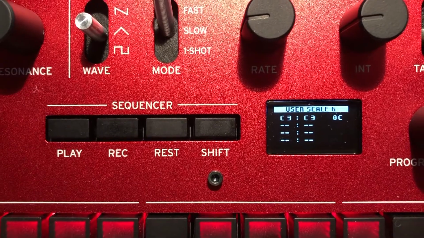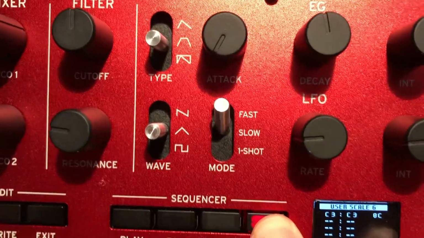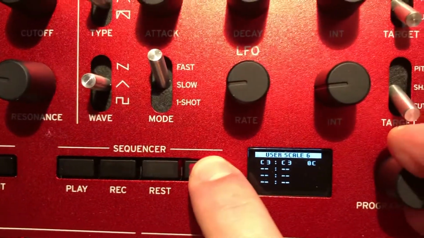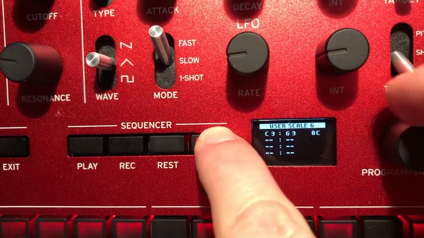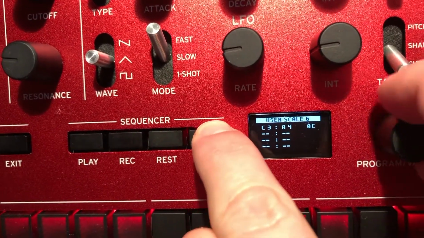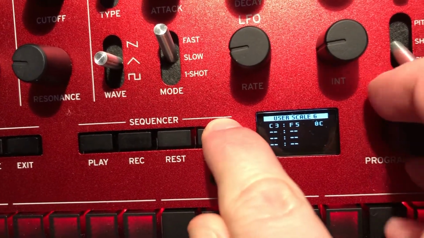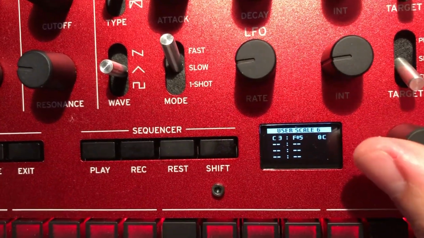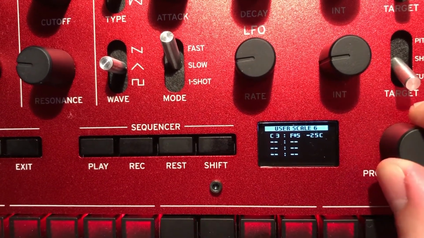There's the C3 registered. I'm going to shift that up, holding shift and turning the program knob. I'm going to shift it up to F sharp in the fifth octave. All right, and then I'm going to make it 25 cents flat.